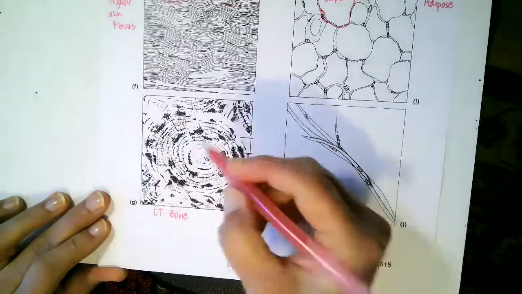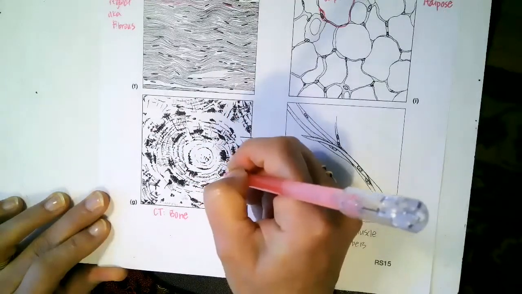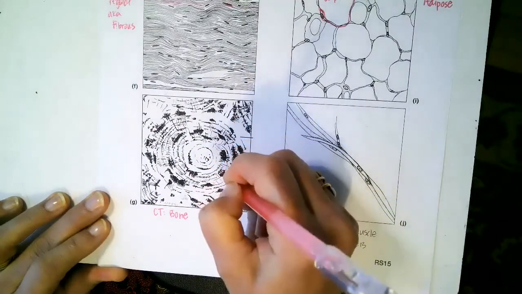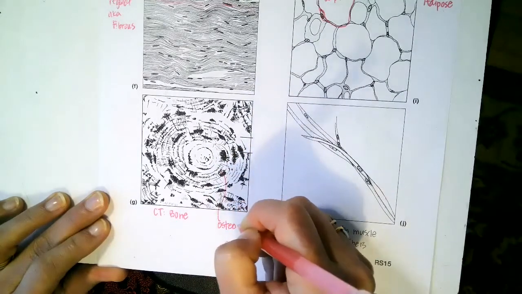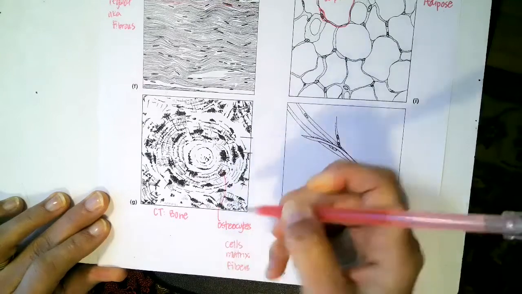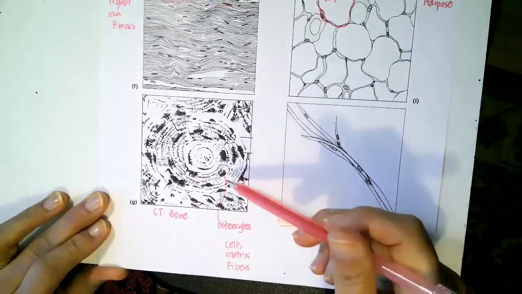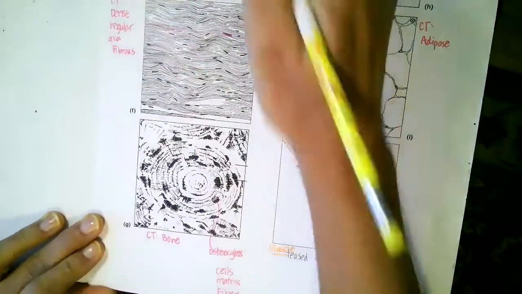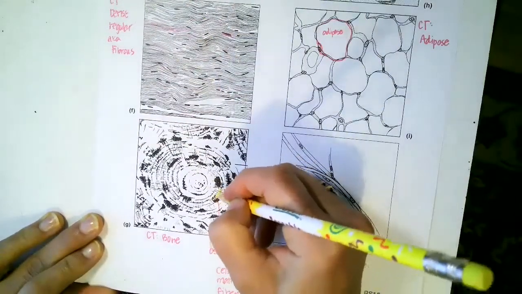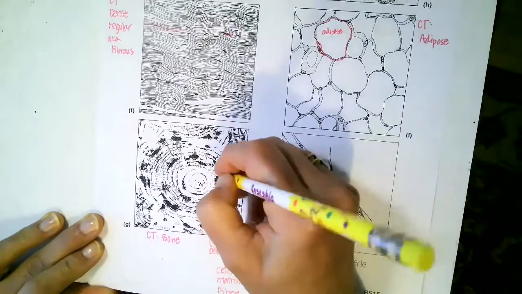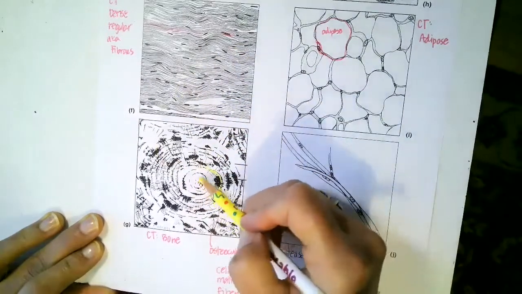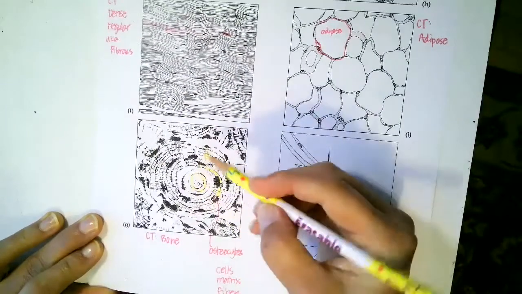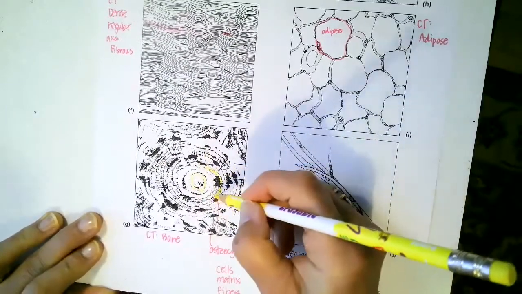And the cells that reside in the concentric rings of solidified matrix are called osteocytes. You learned already how some of those cells can dissolve the matrix, and they're called osteoclasts. And some of those cells can build up more matrix, and they're called osteoblasts. But because the cells are living inside of a solid, confined area, they have to obtain their nutrients and get rid of their waste through little cracks through the solid matrix that go down into that central canal called the Haversian canal.